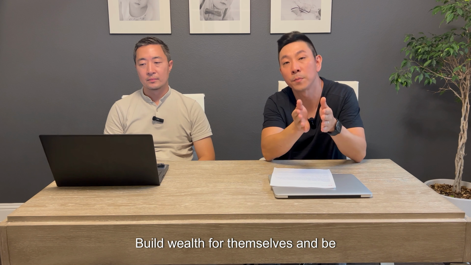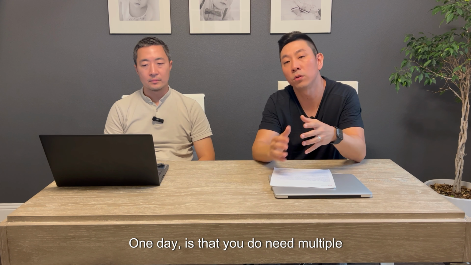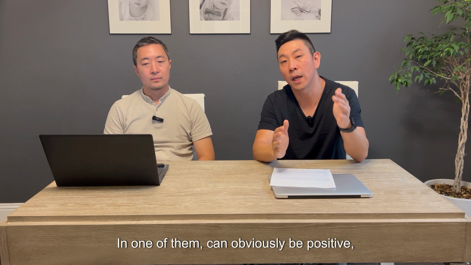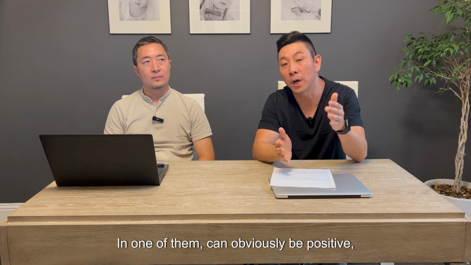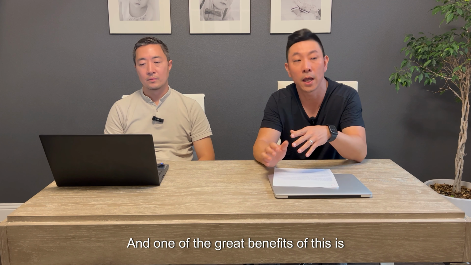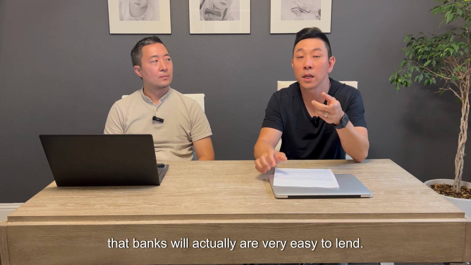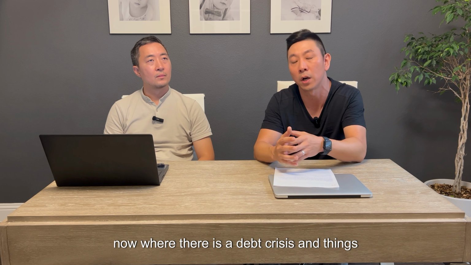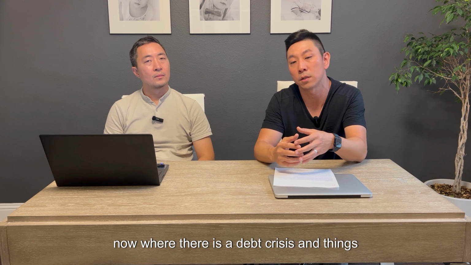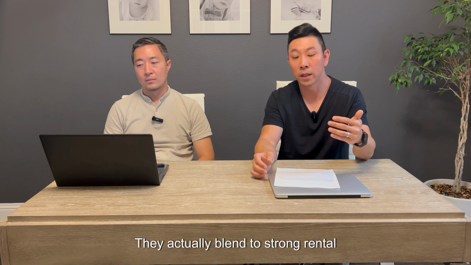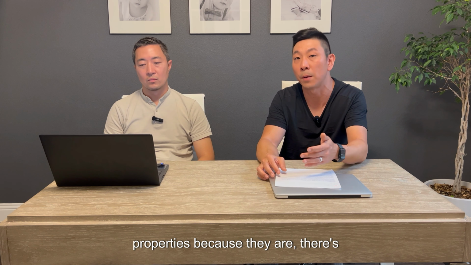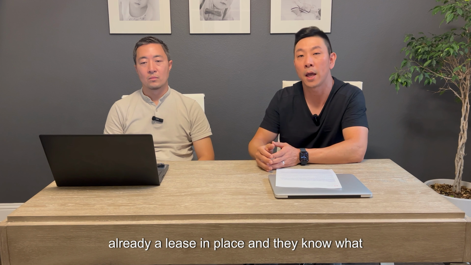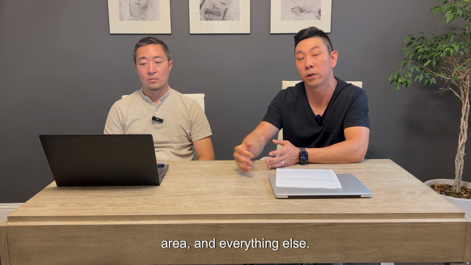Yeah. So for everybody who wants to build wealth for themselves and be financially free one day, you do need multiple streams of income, and one of them can obviously be positive cash flow through residential rental properties. One of the great benefits is that banks are very easy to lend, even in a time like we're living in right now, where there is a debt crisis and banks are really tightening their lending practices. They actually lend to strong rental properties because there's already a lease in place and they know what they're getting with the rents and the area comps and everything else.